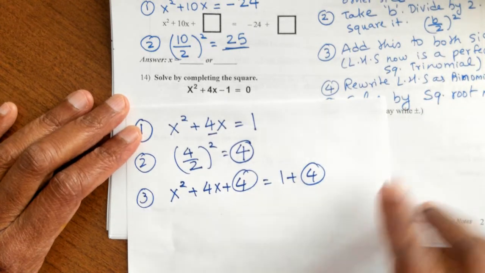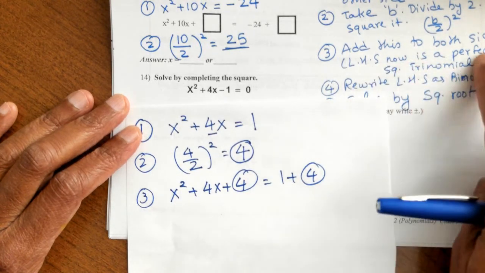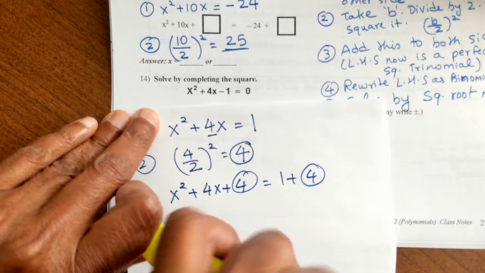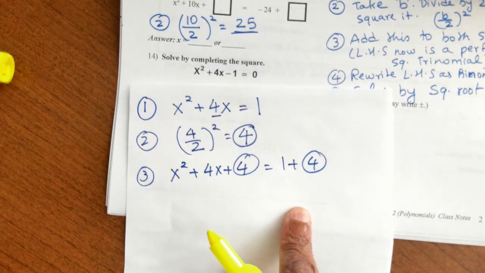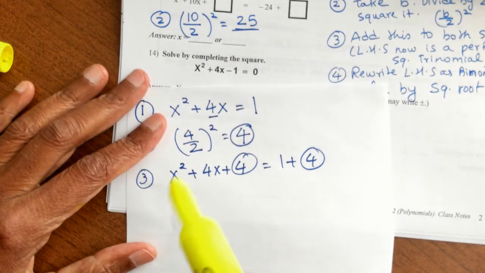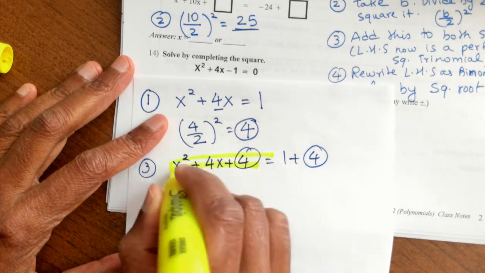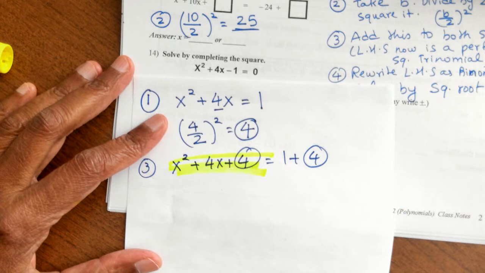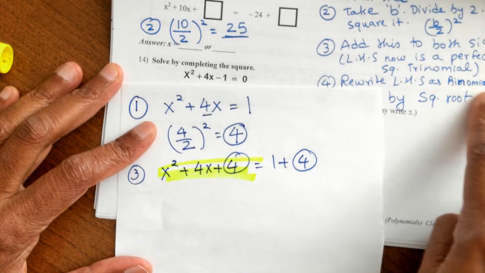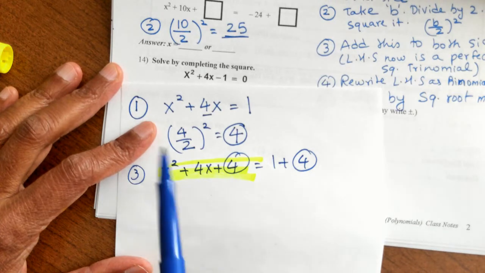Why did we do this? It also says the left hand side now is a perfect square trinomial. So I'm looking at this and I see that my left hand side should be a perfect square trinomial, which means it can be rewritten as a binomial square. That's what it says here, rewritten as a binomial square.